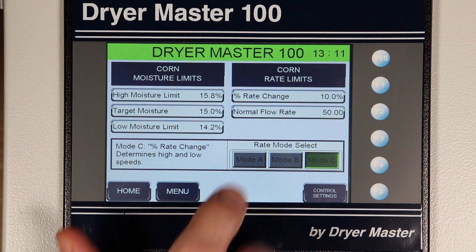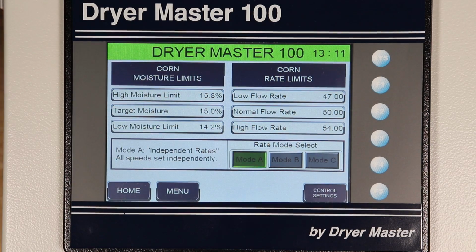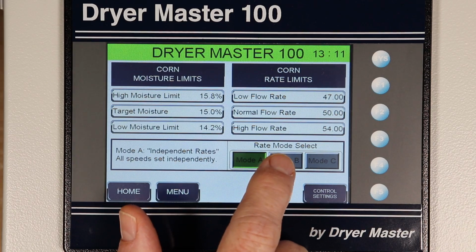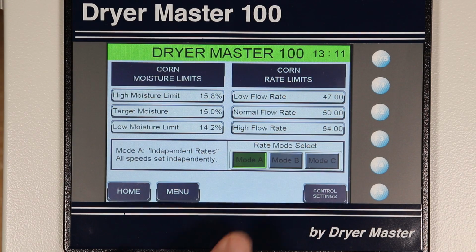Okay? And most people I think will use mode A. You set your rates exactly where you want them. If you want the quick rate change, you can just use B or C. Okay. Now, what I've been talking about is standard mode.